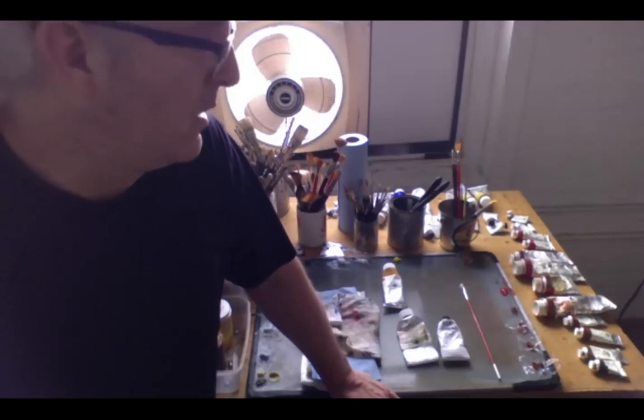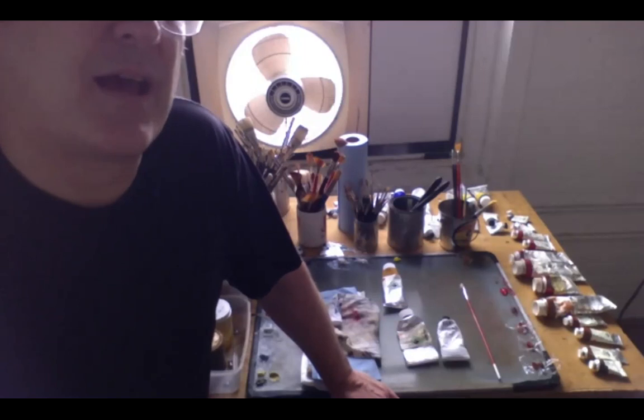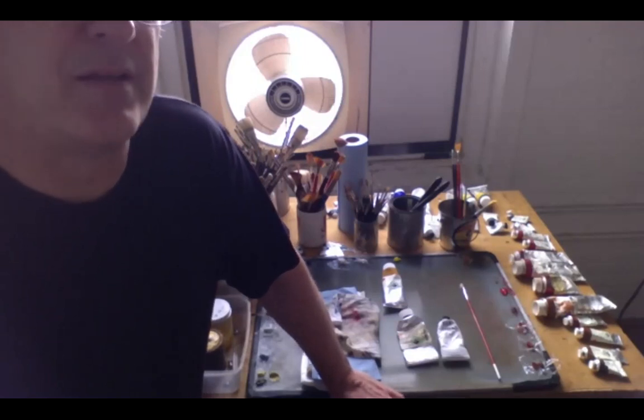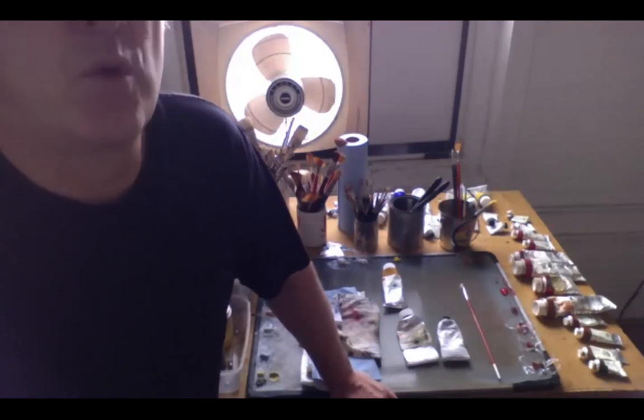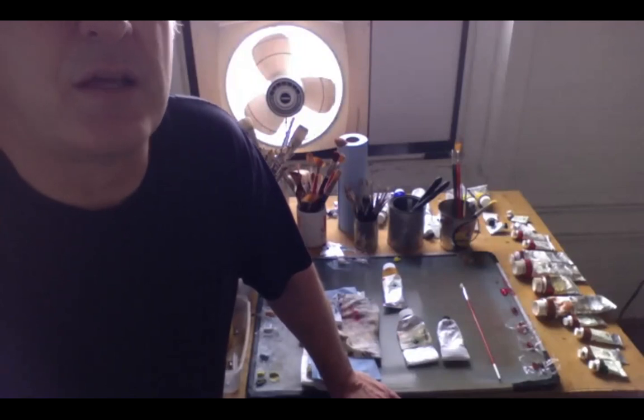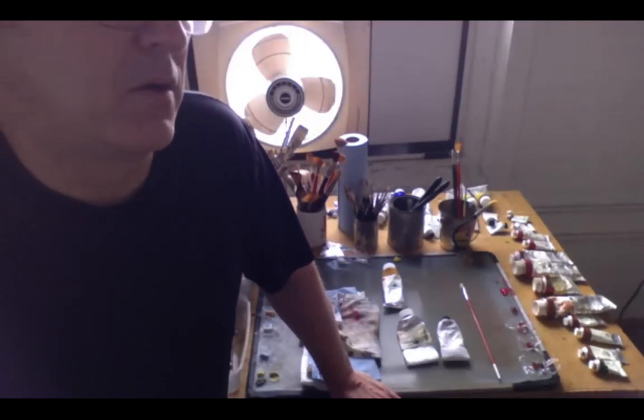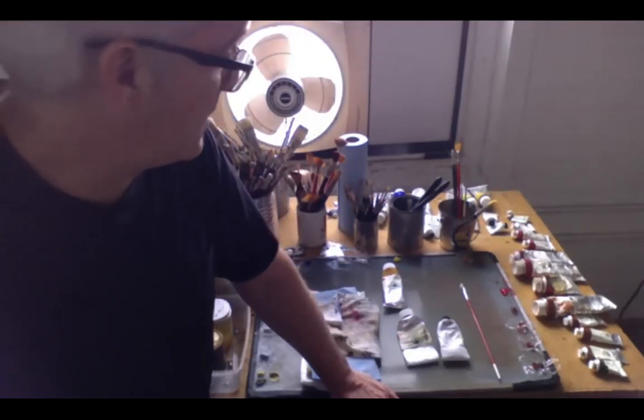I will say that I've done plenty of painting at my home, and with a little bit of care, it's very easy to protect your surfaces from oil paint. But you do want to pay attention to that.